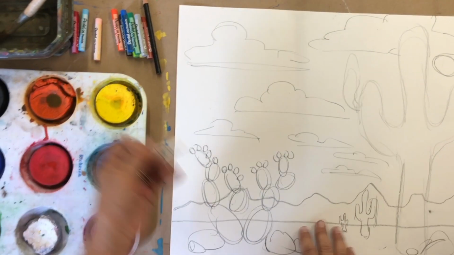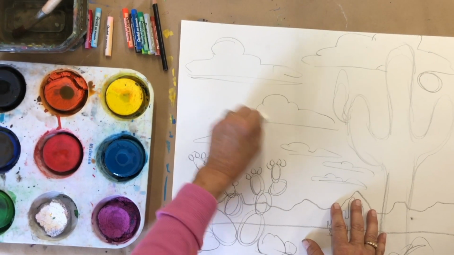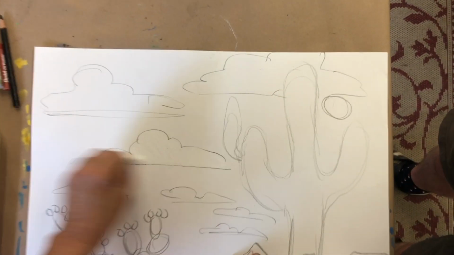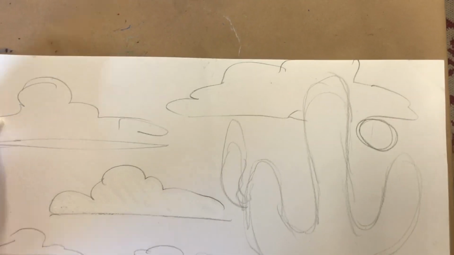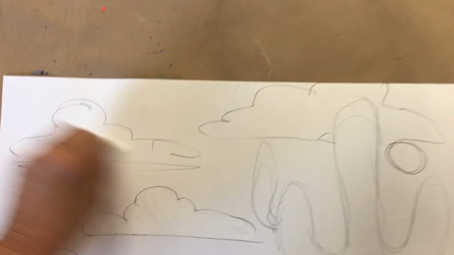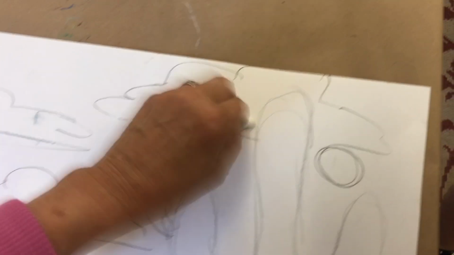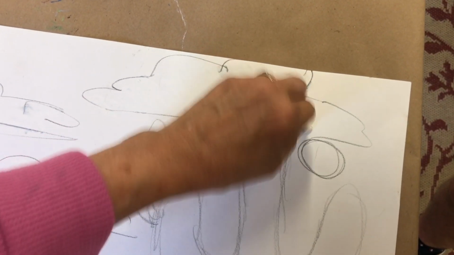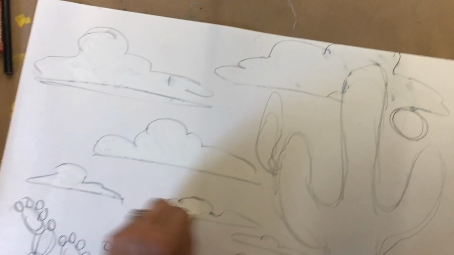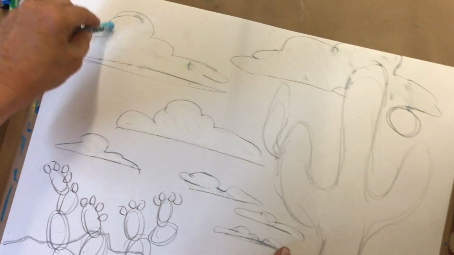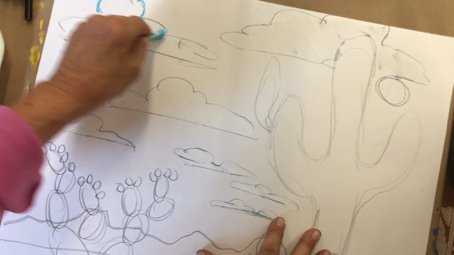I'm going to color some of this in. I'm coloring my clouds in completely with a white oil pastel. I'm going to use more than white, but I'm going in first with the white. I'm going to outline them with some light blue.